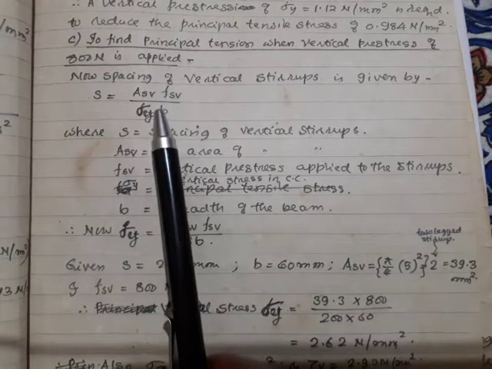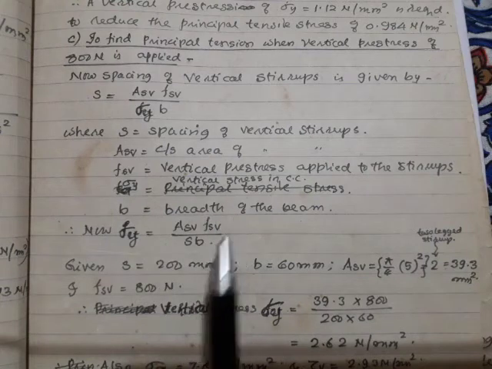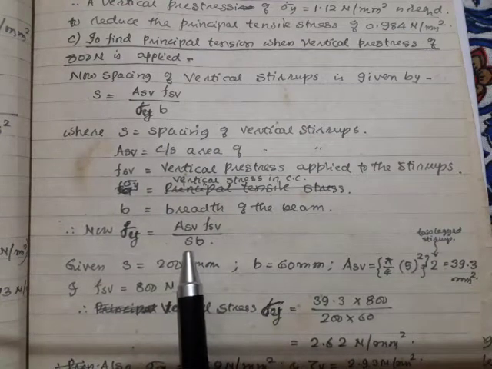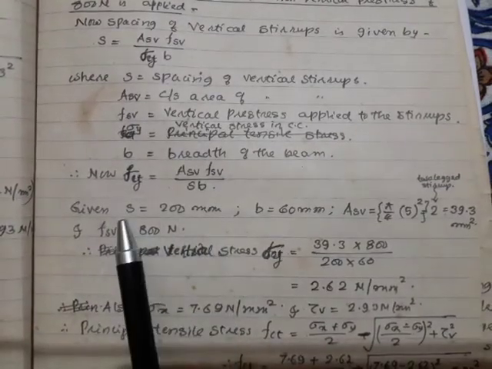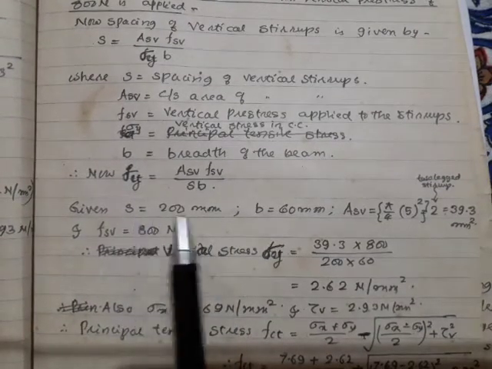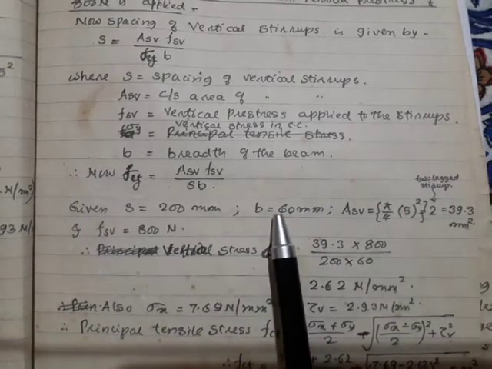Now, from this equation, I want to calculate sigma y. I will just rearrange it. Sigma y is equal to ASV FSV divided by S b, where S is the spacing. In this problem, he has given the spacing S as 200 mm. The breadth of the web b is 600 mm.